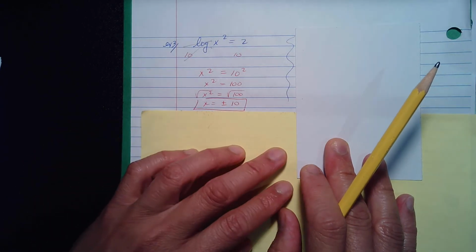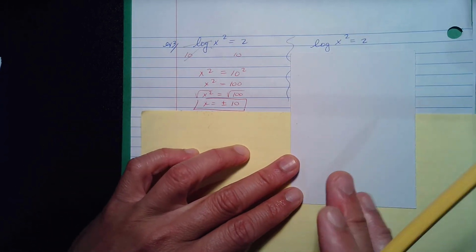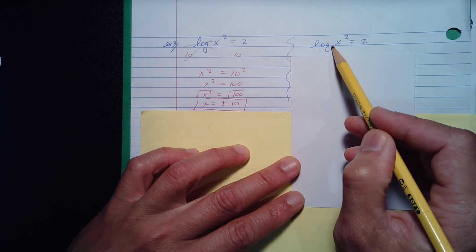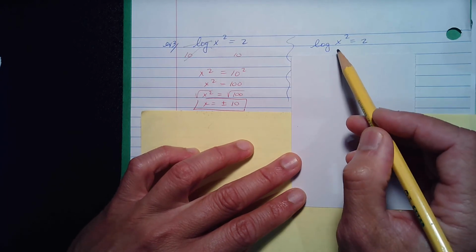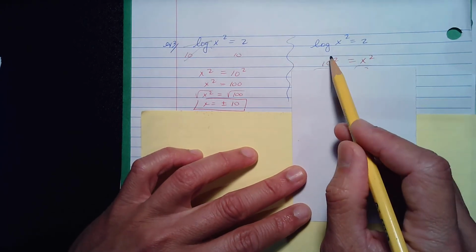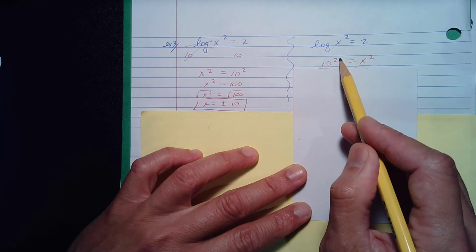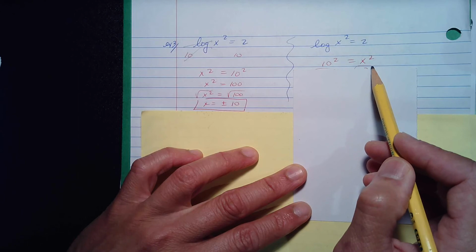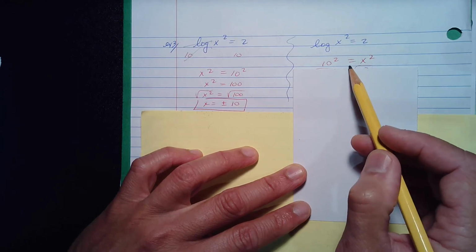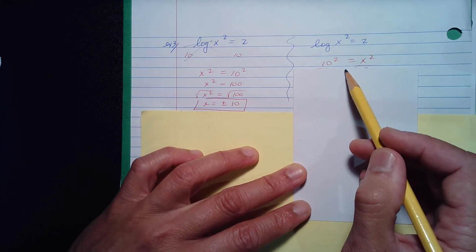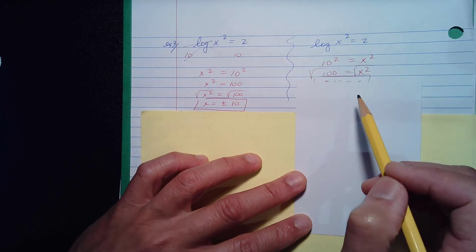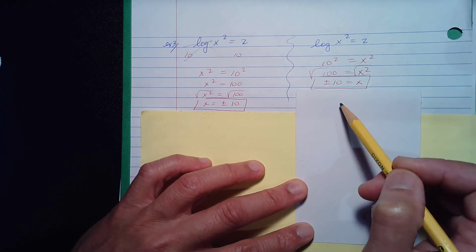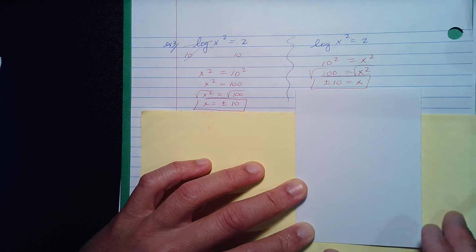Another way to do the problem is just use the definition of log, where you can rewrite log into exponential form. Since the base is 10, this is now 10 to the 2, and this x squared goes to the right side of the equal sign. So this was the definition of log that you copied in 3.4. So we end up with the same answer. Two ways to do the same problem.